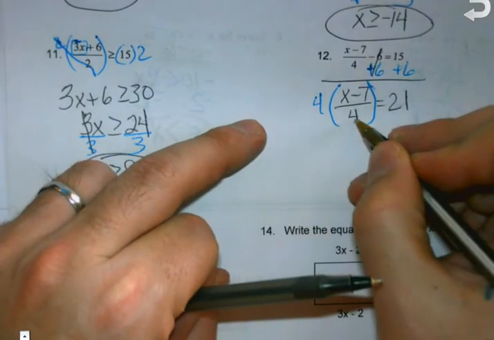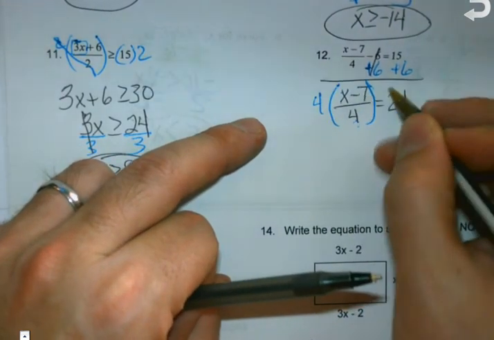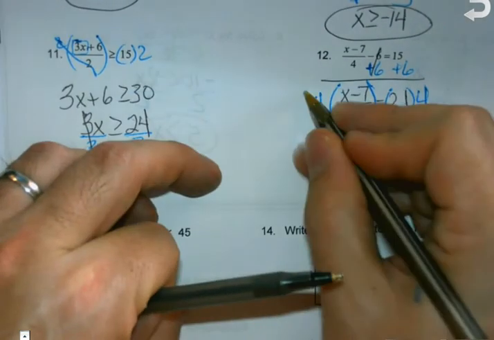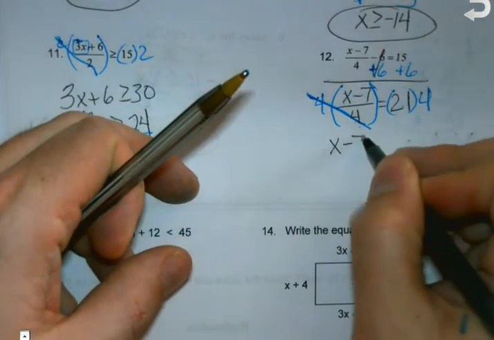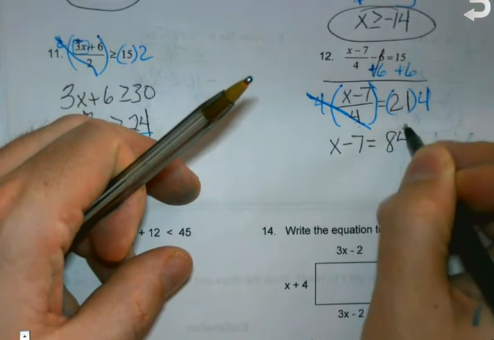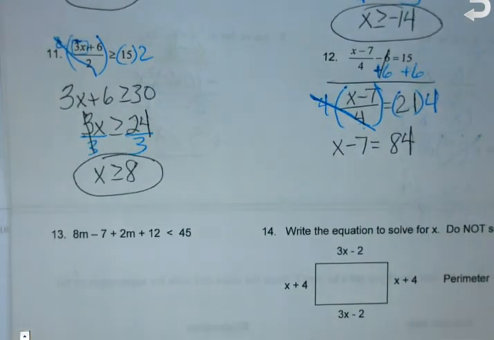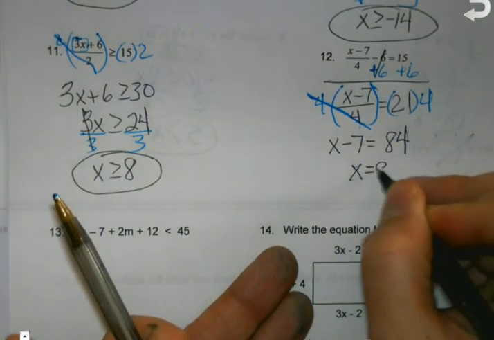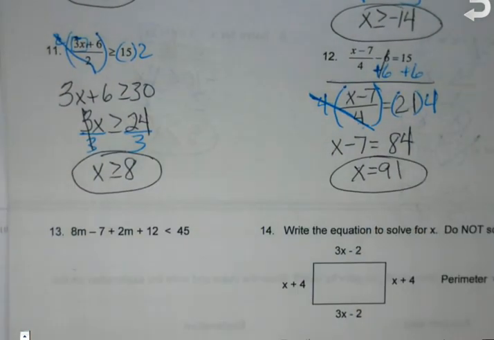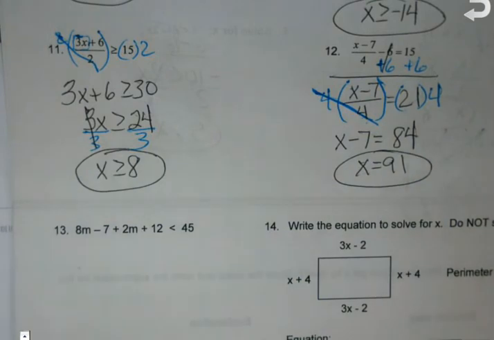Again, now the 4 is furthest away from my x. It's not directly connected like the 7 is. Get rid of the fraction. And just add the 7. Again, this is very much a patience issue. We just got to take our time, make sure that we're getting these part by part.